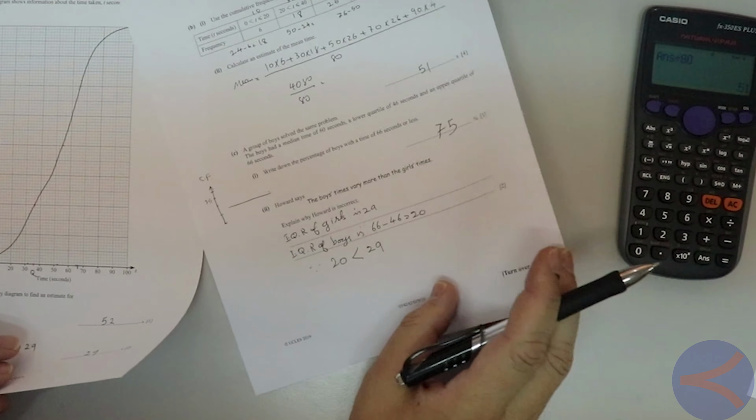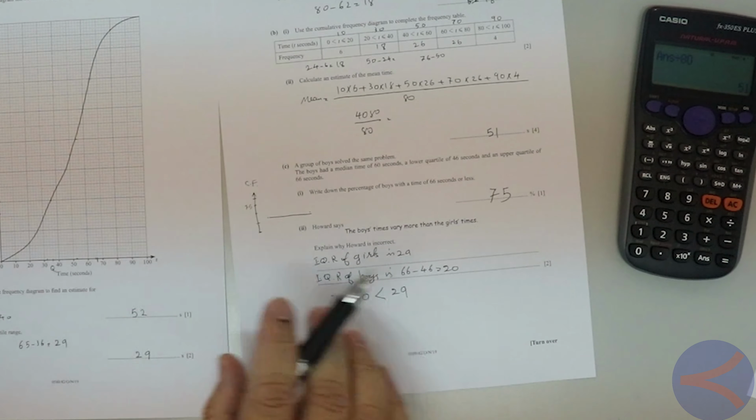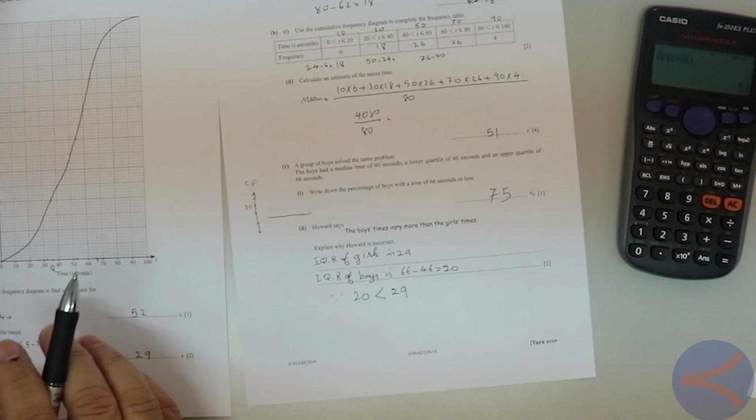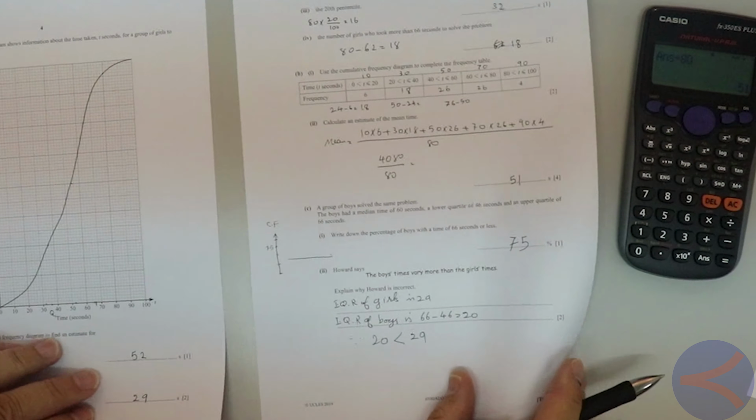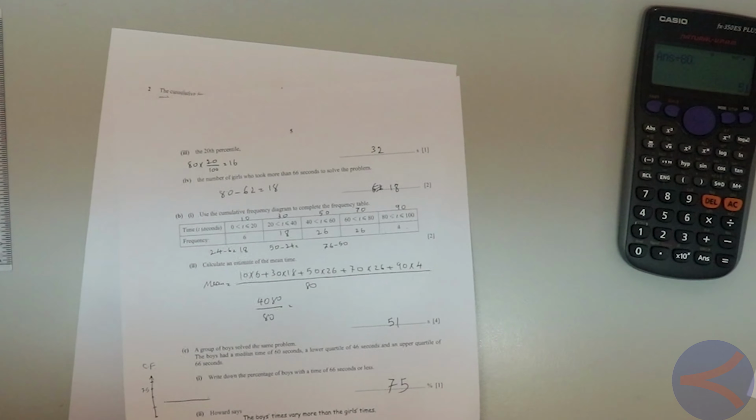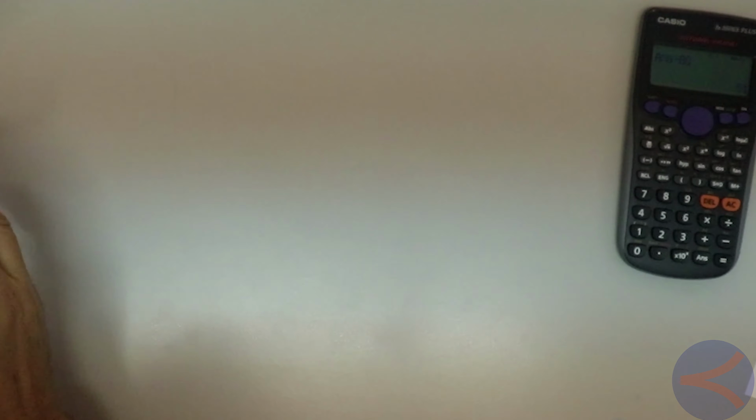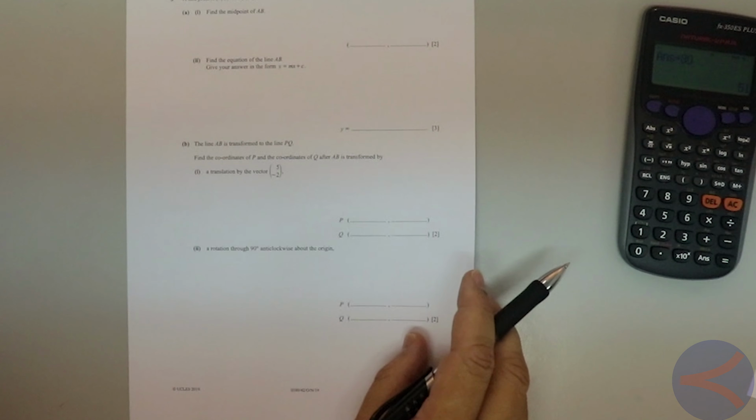Now let's go to the next page and see. Okay, the next page is not related to this anymore. Therefore, we have already finished question number 2. Now we go to question number 3.